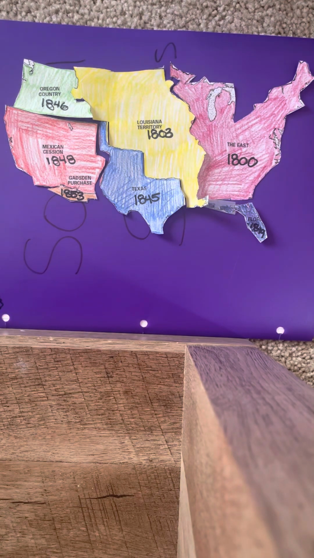In 1853, the Gadsden Purchase was acquired by the United States. During this time, the president of the U.S. was Franklin Pierce. Also during this time, James Gadsden arranged a little strip purchase in the south of the Mexican cession. This territory originally came from Mexico, where the U.S. then bought it.